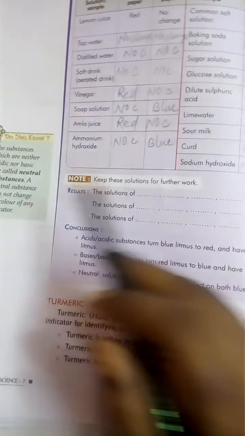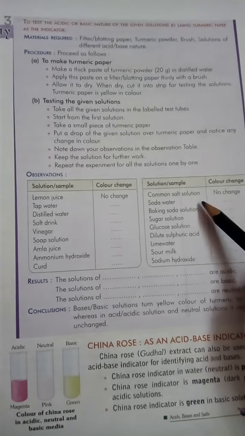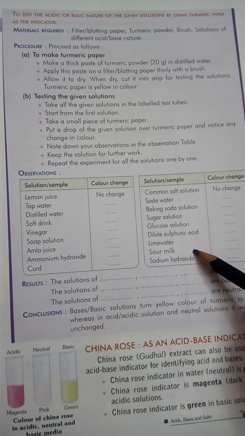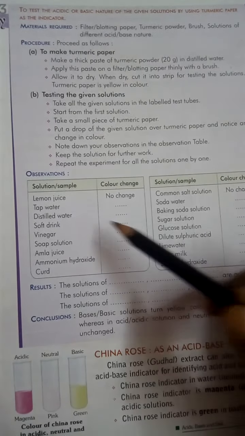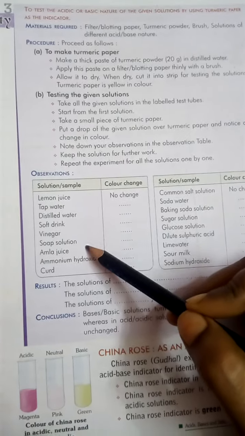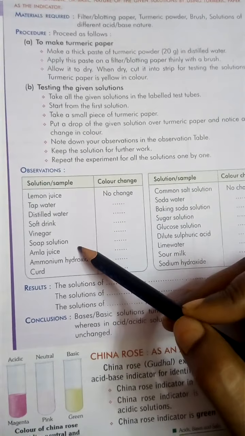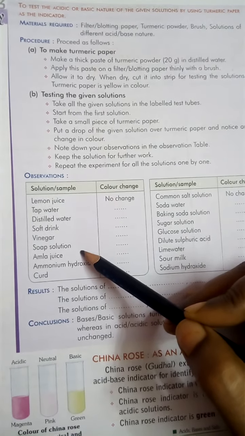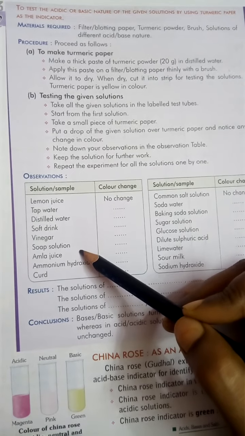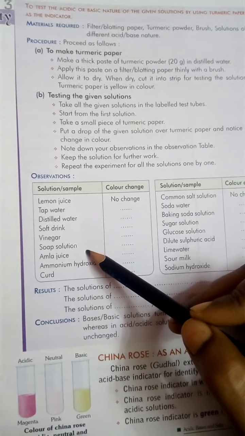Okay, so now there is one more activity, activity 3, and here is the list of the things. We have to judge them on the basis of turmeric as an indicator. We have to put the turmeric paper in the given solutions and observe what change occurs. You can do this activity at your home also. Make a turmeric paper as an indicator on your own. Just put turmeric paste on the paper and it becomes your indicator. Now put this paper one by one in the given solutions. What will be the color change?